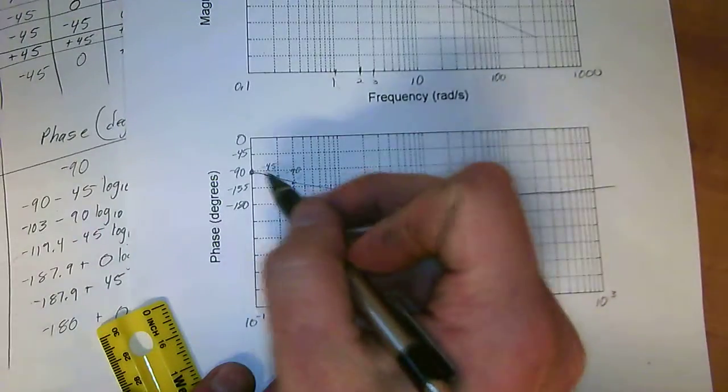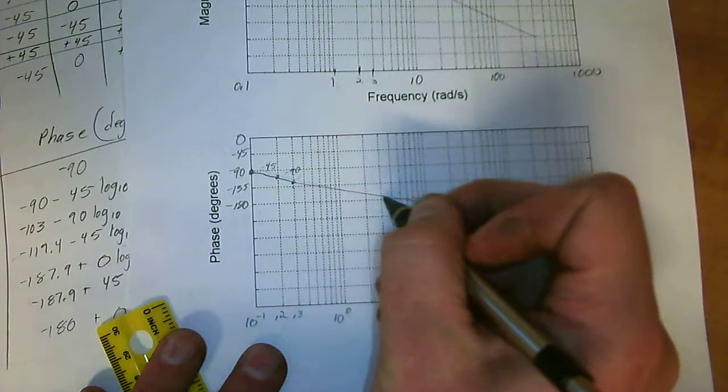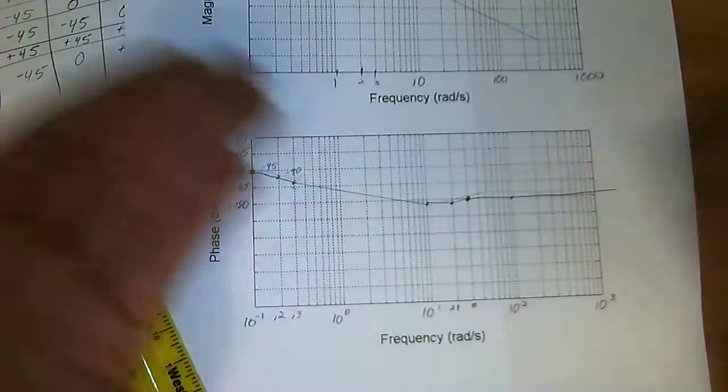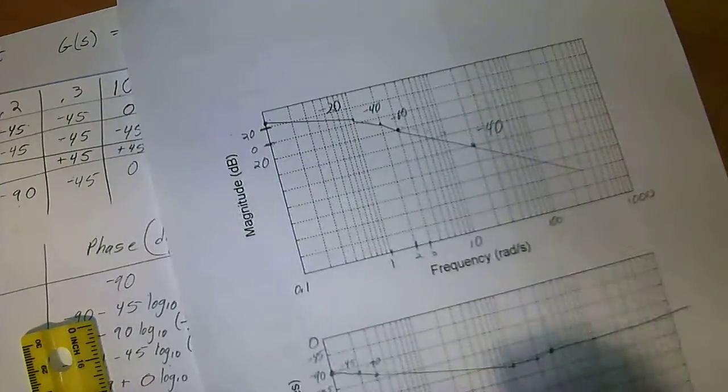And if you wanted to smooth it out, this is your asymptotic estimation. The real Bode plot would be something like this, maybe with a little hump in it, but not much of one. And you just round out all the corners. So there you go. From a transfer function, we were able to create the magnitude and phase Bode plot.